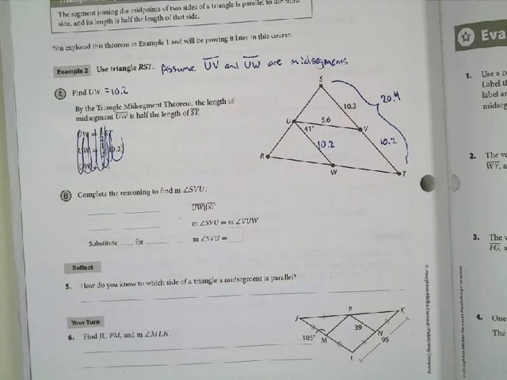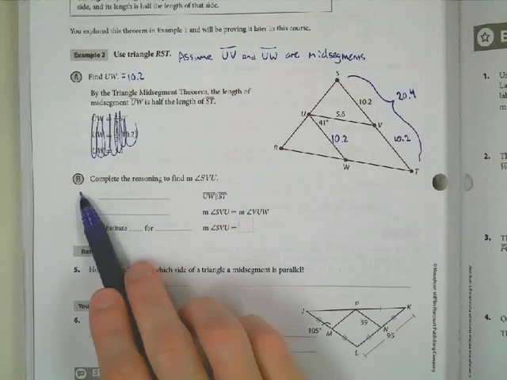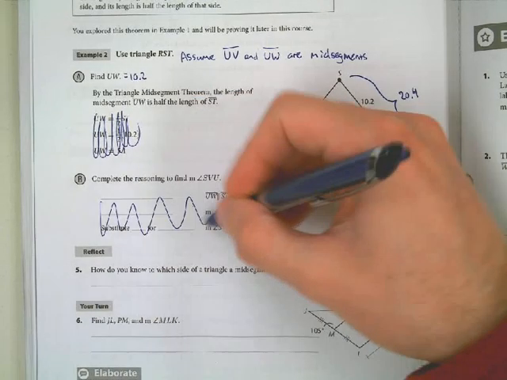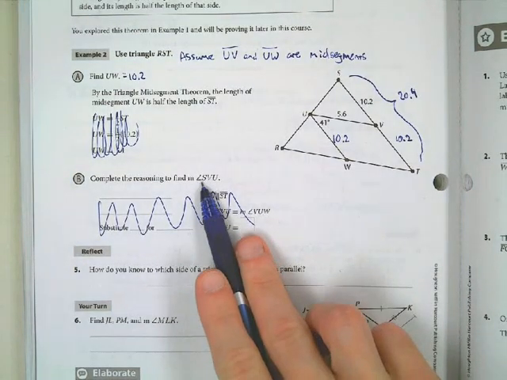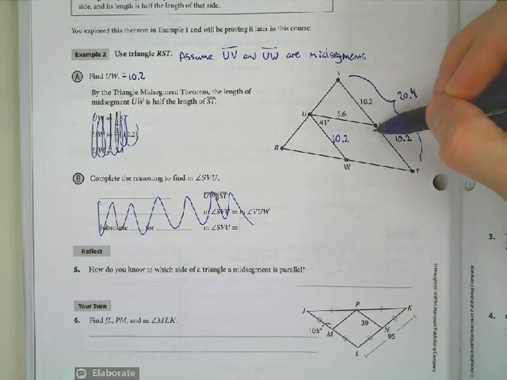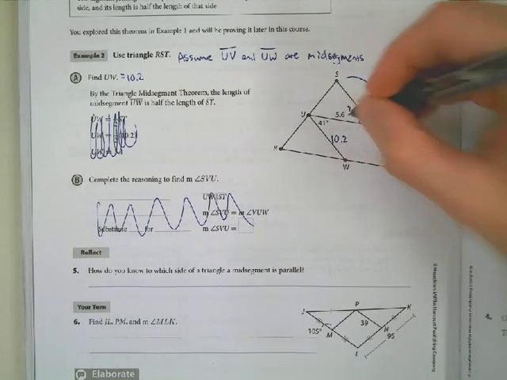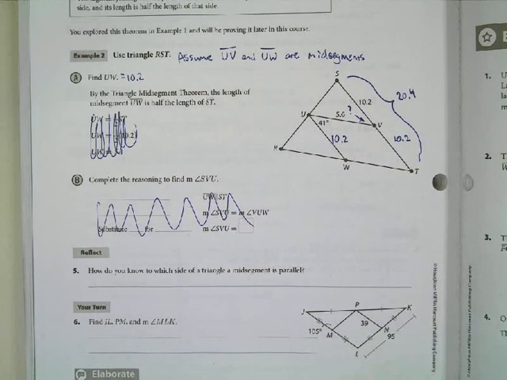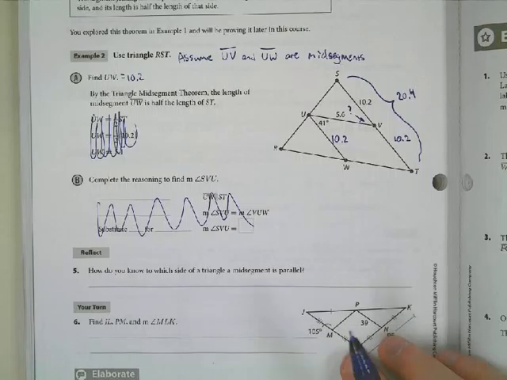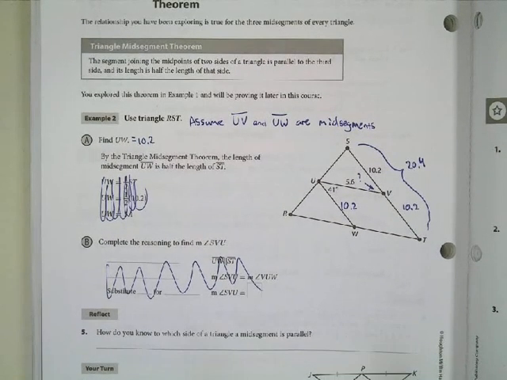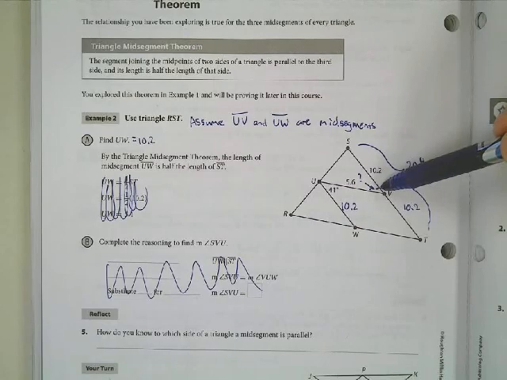Okay. Next thing says, letter B, complete the reasoning to find the measure of angle SVU. We're not going to do this little reasoning part that they have us do. We're just going to take a look at this. So the measure of angle SVU. This angle right here is what we want. Special Victims Unit. You guys like watching Law & Order SVU. Anyway. So, this angle. Well, we don't have anything up here that we are told about.